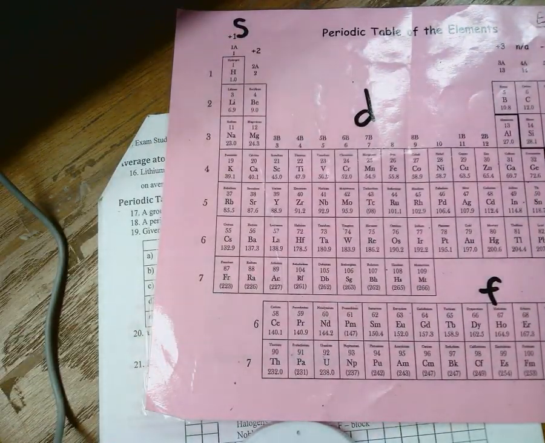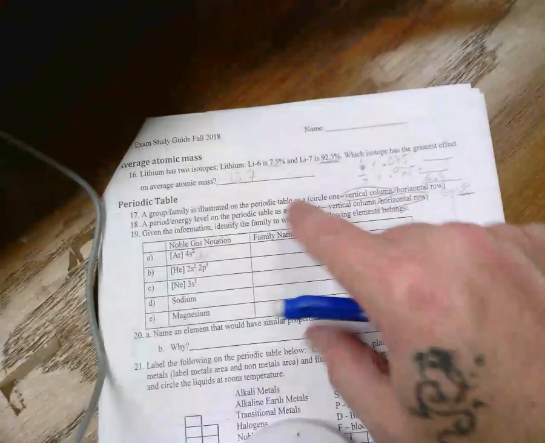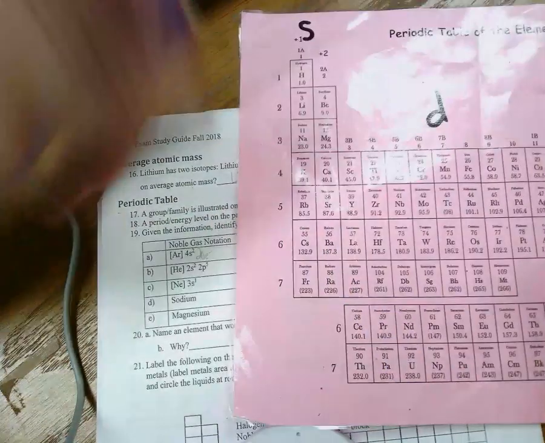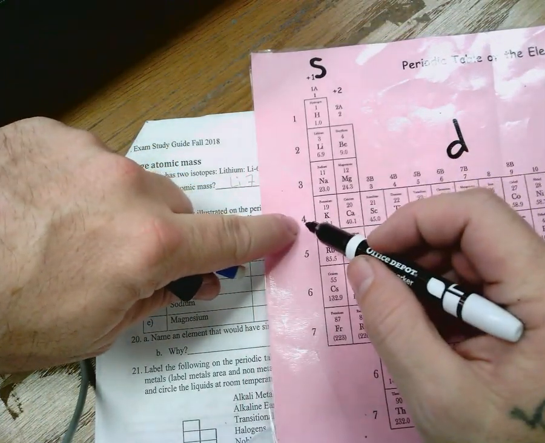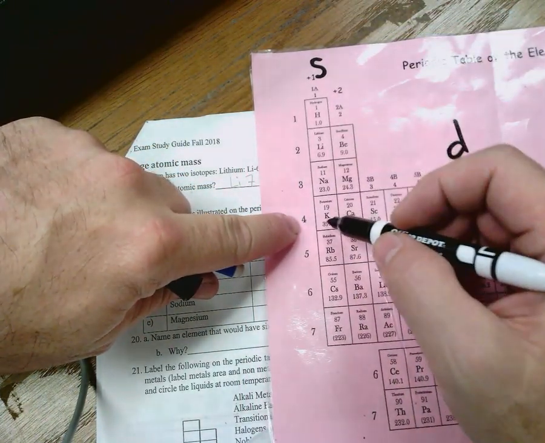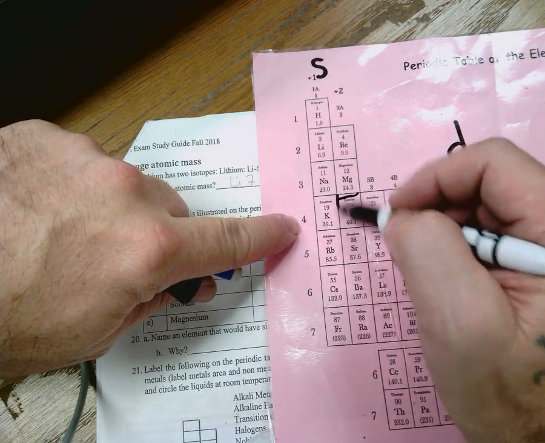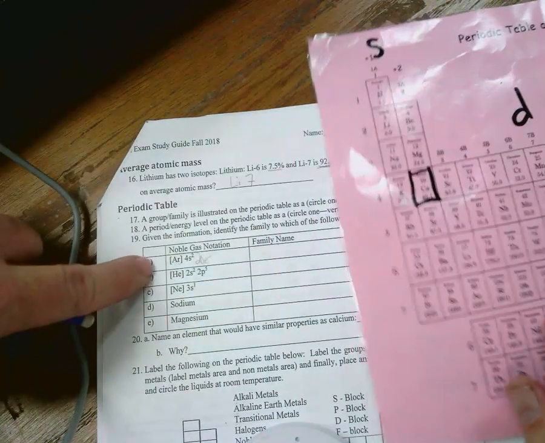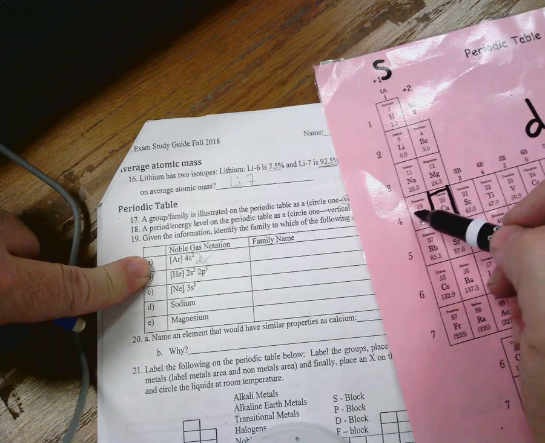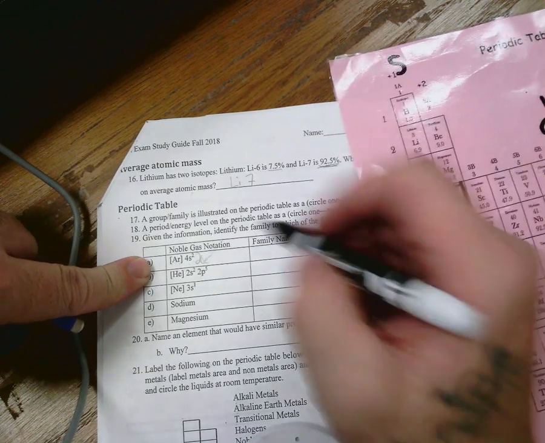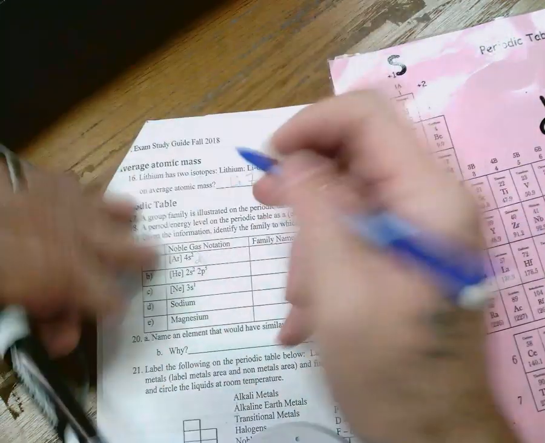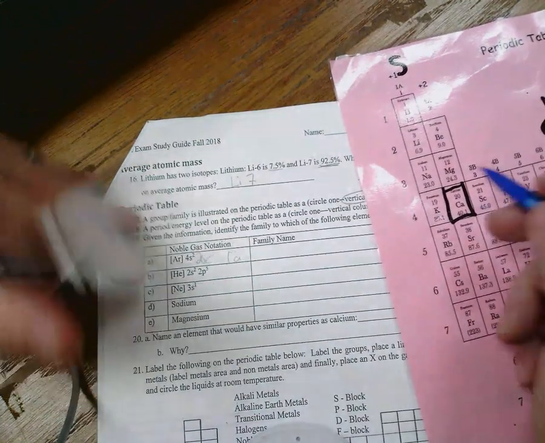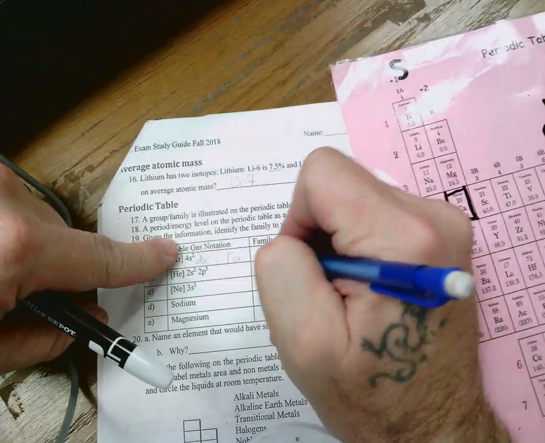Well, when it says 4s2 is the end of this, I can basically go to 4s1, 4s2, and guess what it is? It's that. So 4s1, 4s2, it is calcium. And calcium's family name is alkaline earth metals.